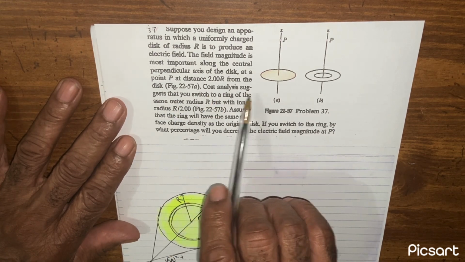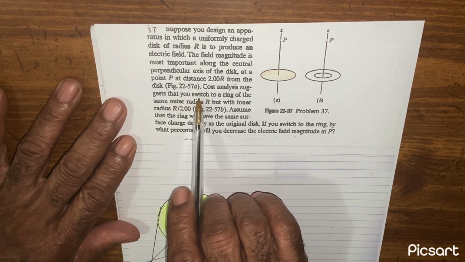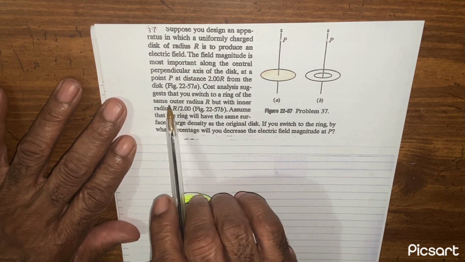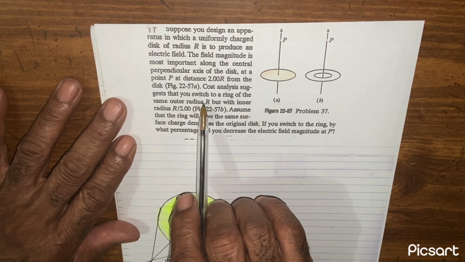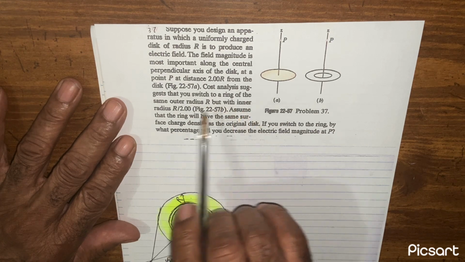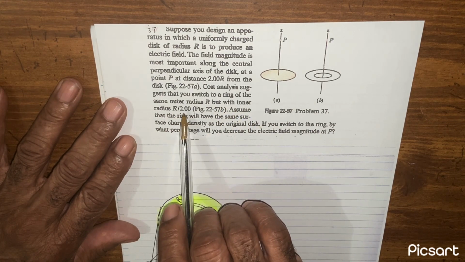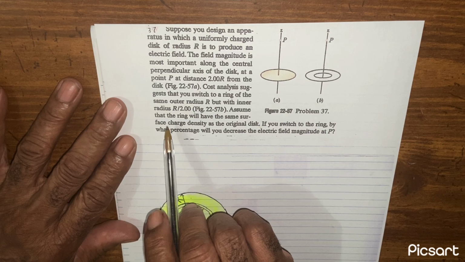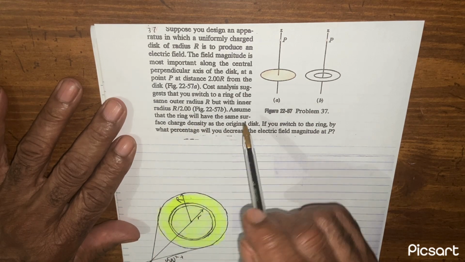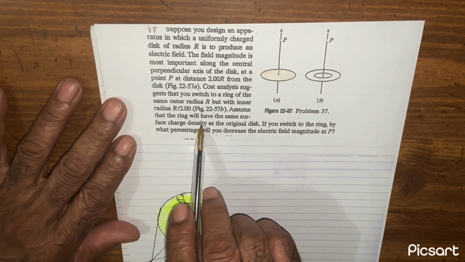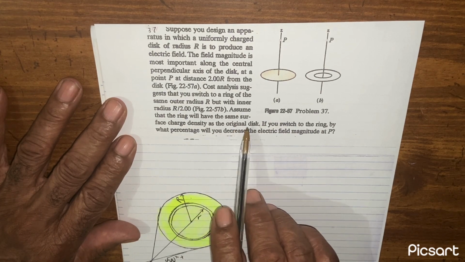Cost analysis suggests that you switch to a ring of the same outer radius r, but with inner radius r over 2. Assume that the ring will have the same surface charge density as the original disk.